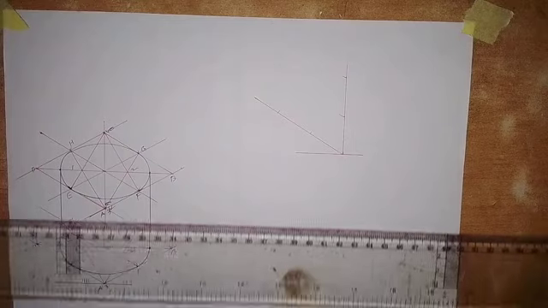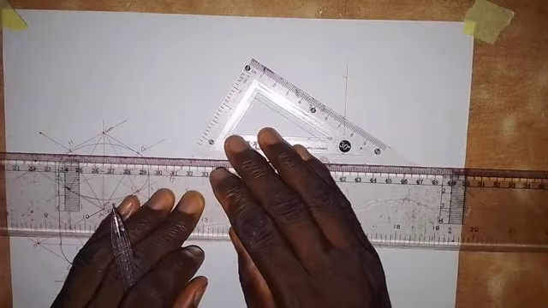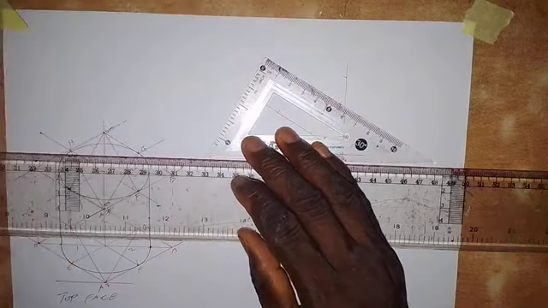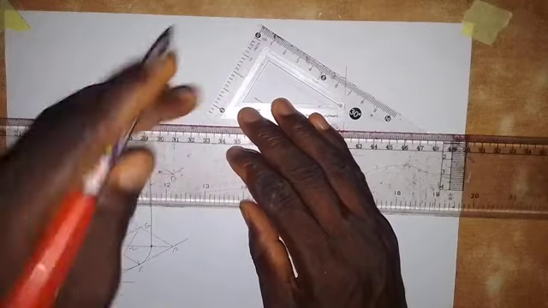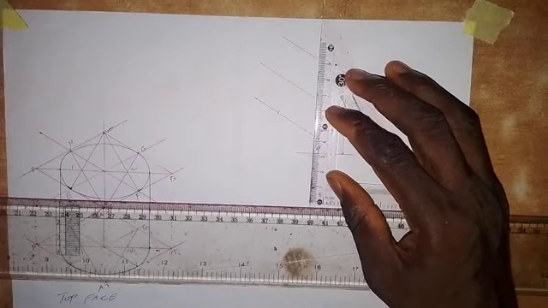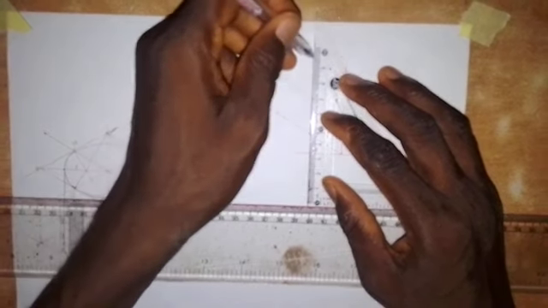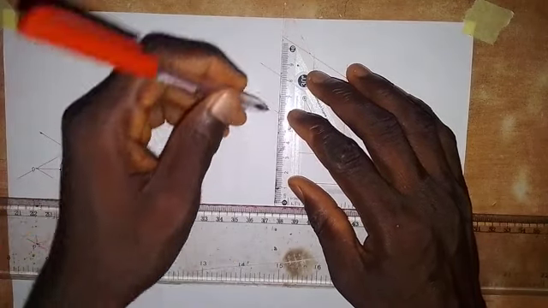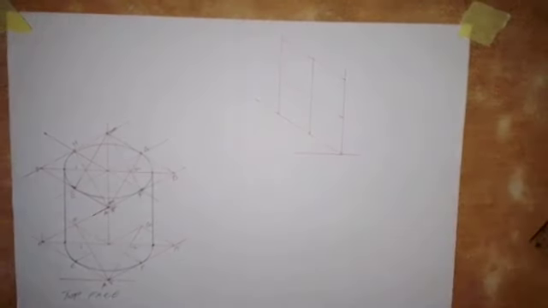Okay, so having done what we have just done, let's draw a line from this midpoint here. Draw a line in this direction, and then you come to this point and draw a line from this point in this direction. Then, with the set square set vertical like this, from this midpoint draw a vertical line to touch this line, and from this other point also draw a line to touch the line here. Alright, so we have these points.